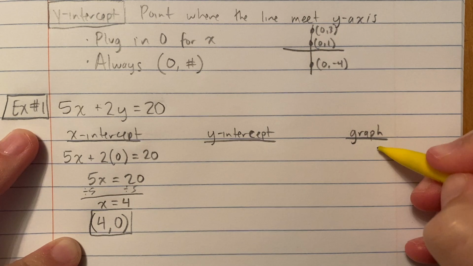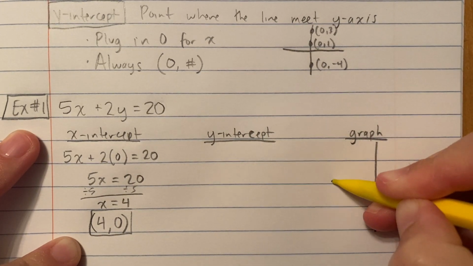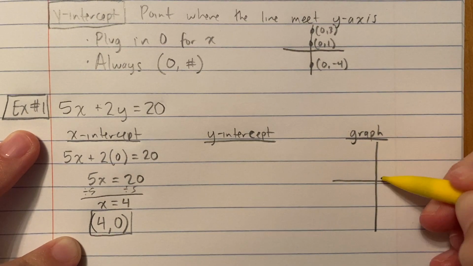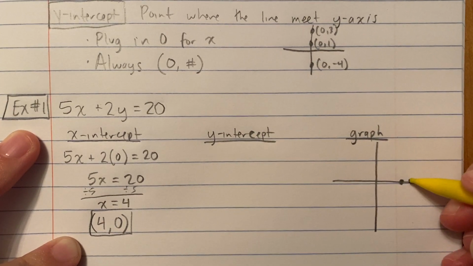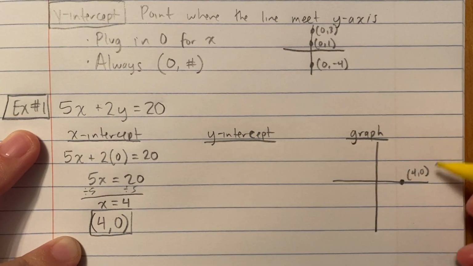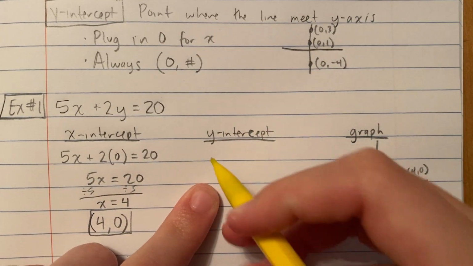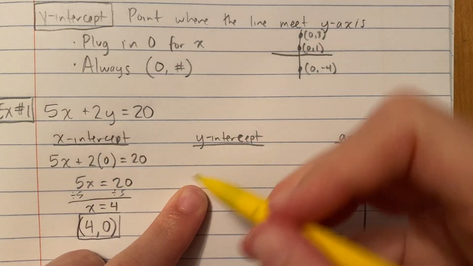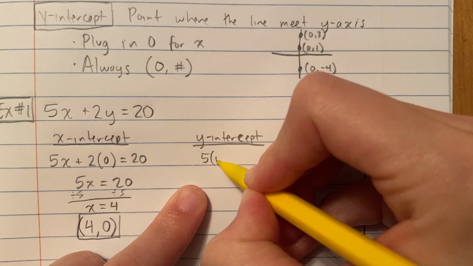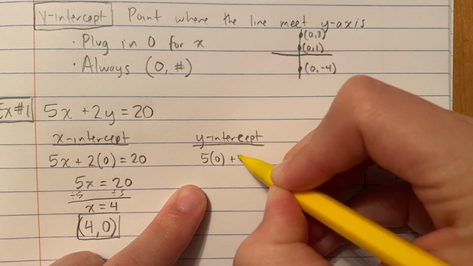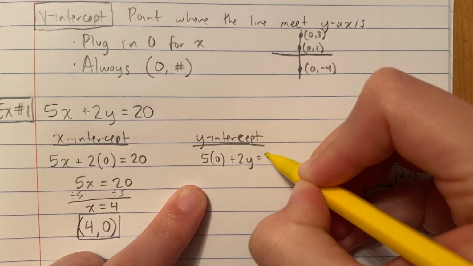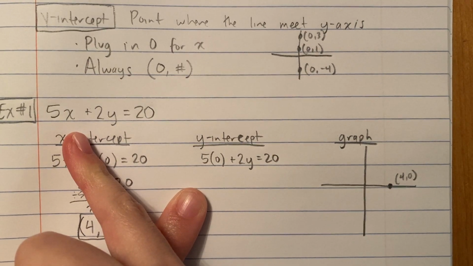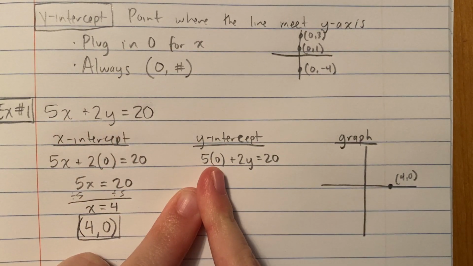Okay? So I can even just sketch this graph right now. And the point (4, 0) is right here. Okay? That's my x-intercept. How about my y-intercept? My y-intercept, check my notes, plug in 0 for x. So I'm going to do a similar process, right? But here, notice I'm writing exactly this equation, except instead of where the x is, I'm plugging in a 0.